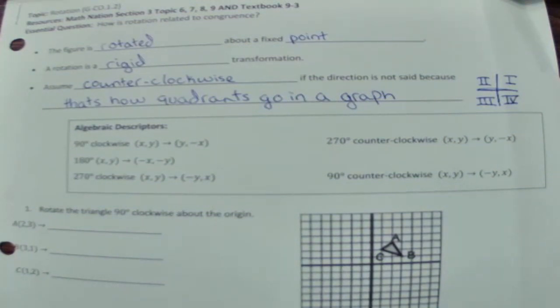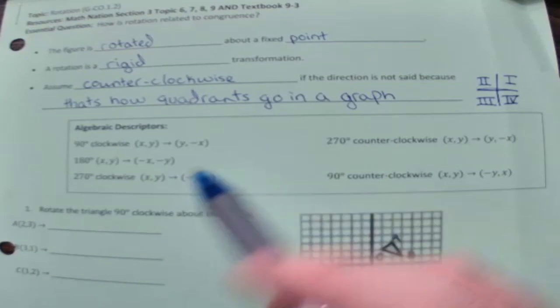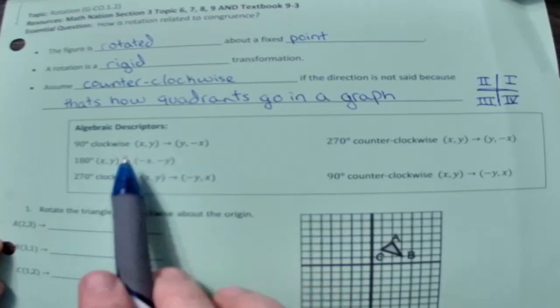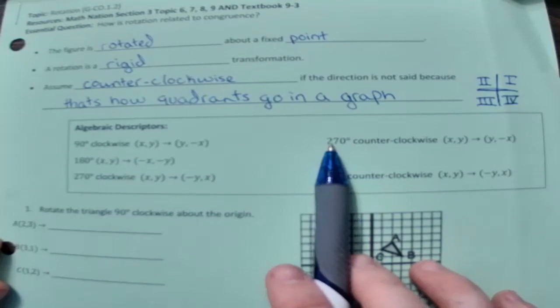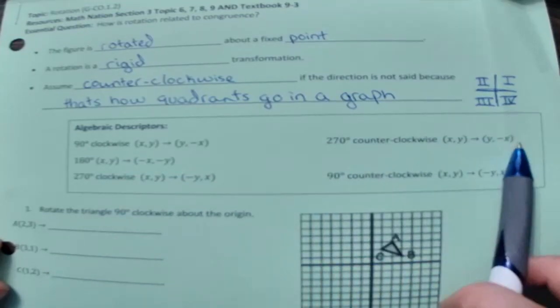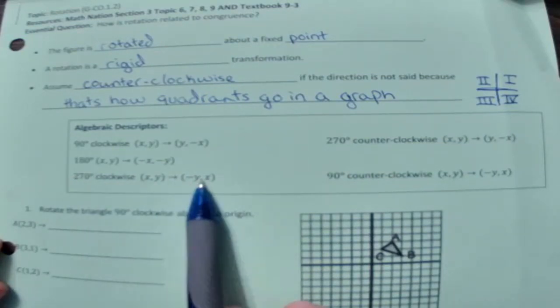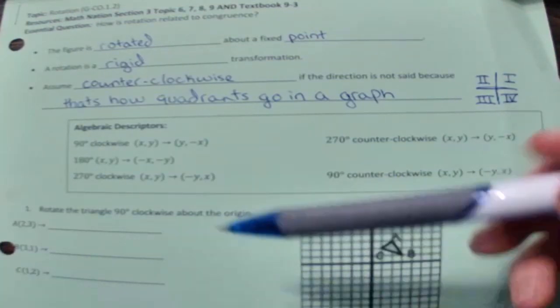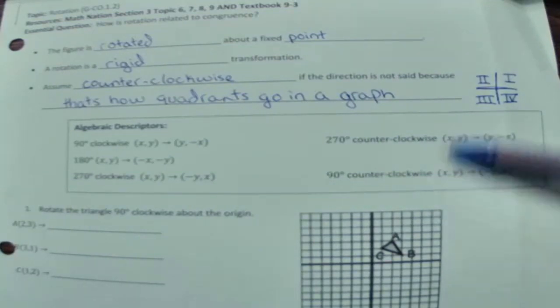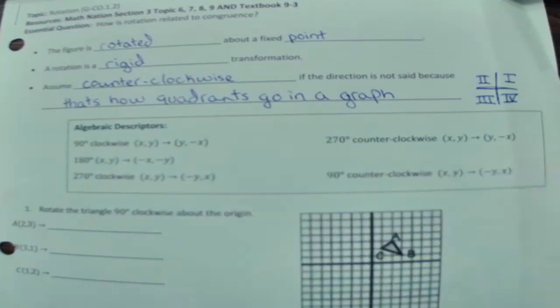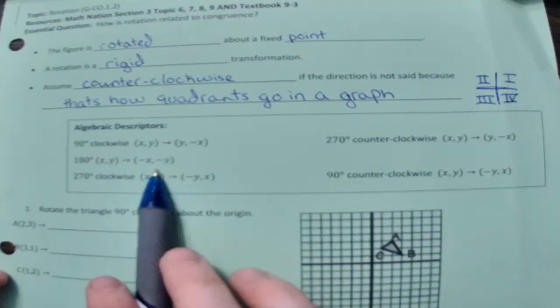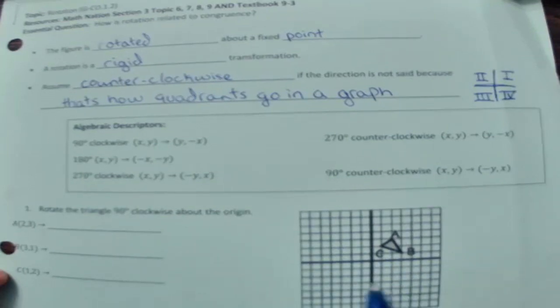So these are the different algebraic descriptors. An algebraic descriptor is how it changes. So if it goes 90 degrees clockwise, x, y will flip and what used to be the x value will change. I want you to notice that 90 degrees clockwise is the same thing as 270 degrees counterclockwise. And 270 degrees clockwise, where we flip it and change what used to be the y value, would be the same as 90 degrees counterclockwise. So if you remember either the 270 degrees counterclockwise and 90 degrees counterclockwise, you would be able to figure out the other two by just knowing it was the opposite. And if it's 180, it doesn't matter if you go left or right, because it will end up going 2 quadrants over.